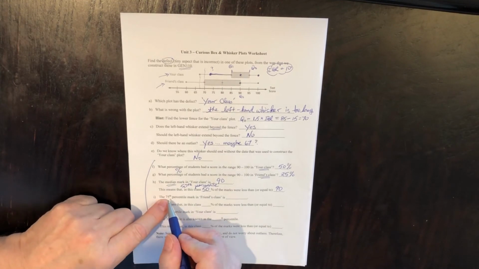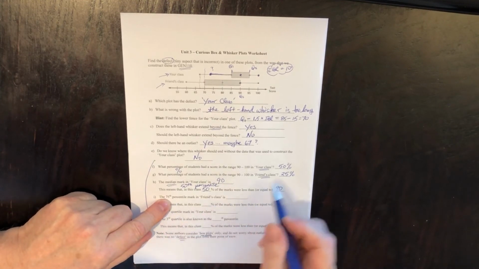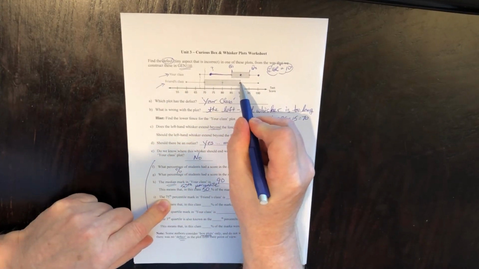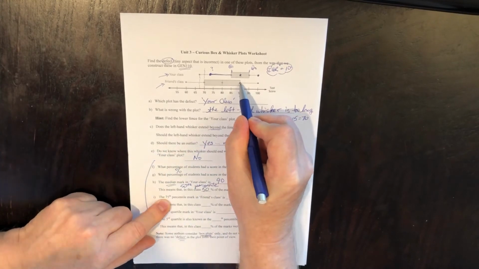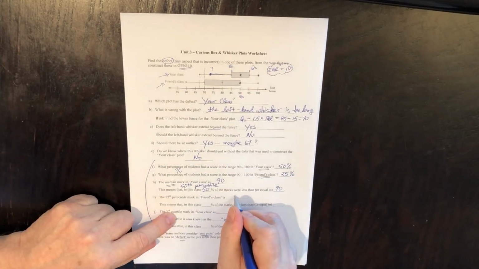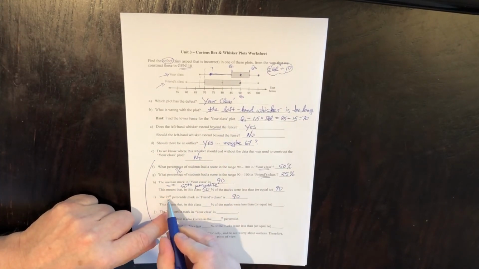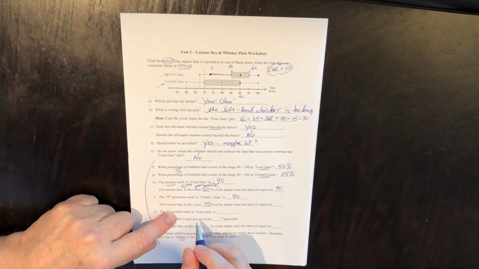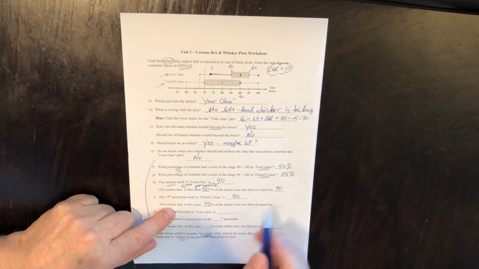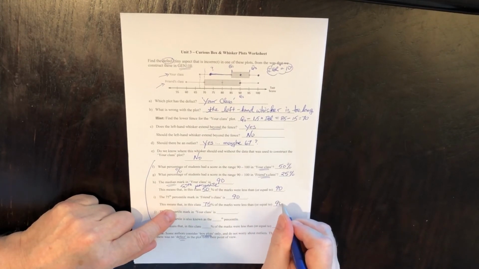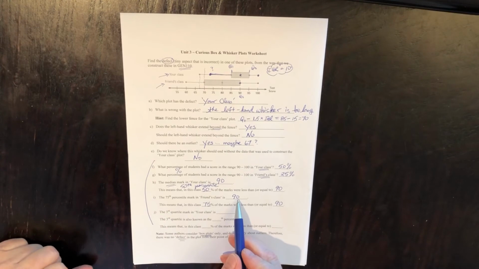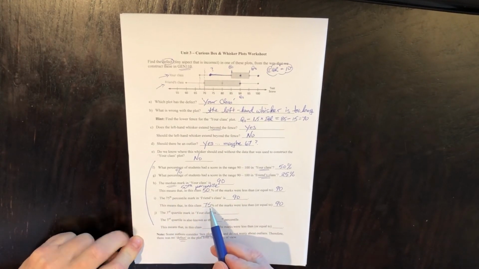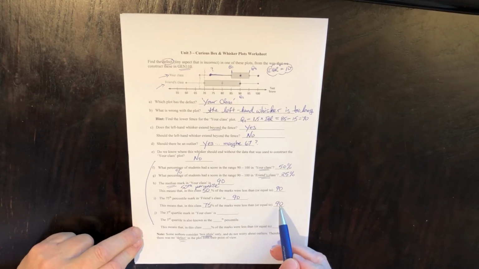The 75th percentile in Friends class was 90. That's the third quartile, the 75th percentile. The 75th percentile means that 75% of the marks in Friends class were less than or equal to 90. 90 is the 75th percentile. That means that 75% of the marks were less than or equal to 90.